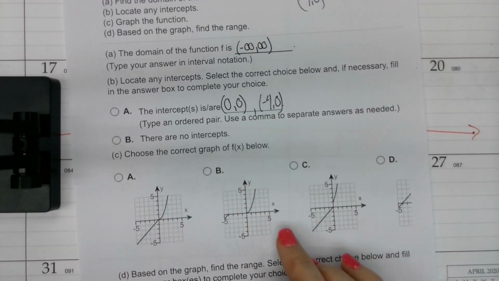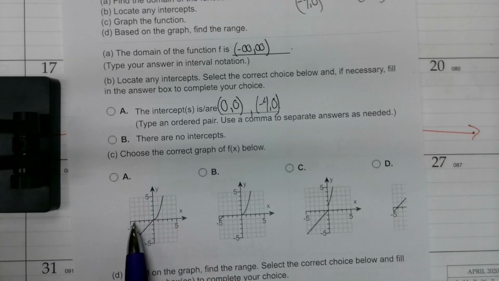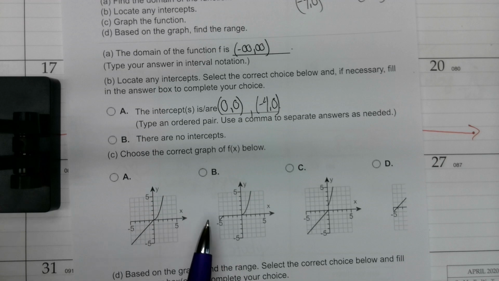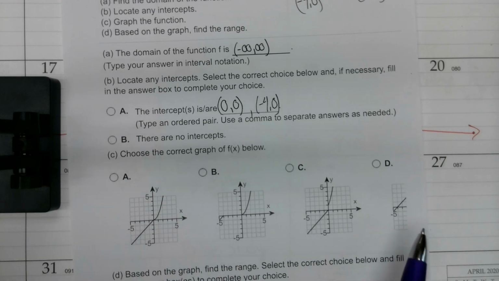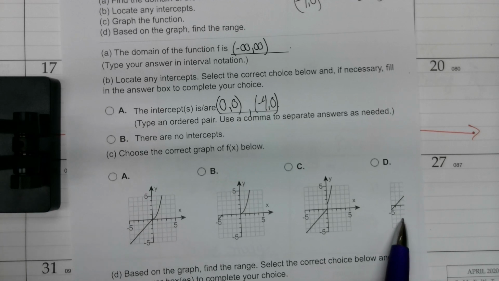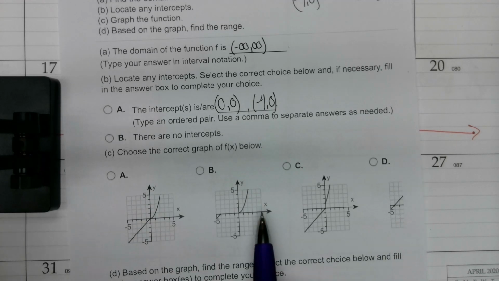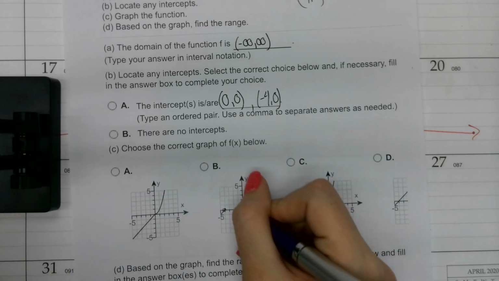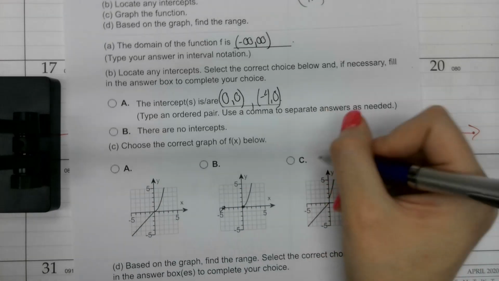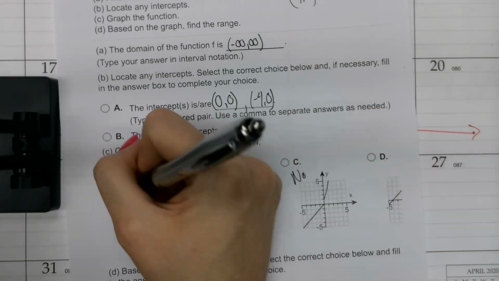Now we're looking for both of these values for our graph. So we have negative 4, 0. This has it, and this one does too. But we can't see this one, but this is supposed to go all the way until x is 0. Then we have 0, 0. So we have here and here. These would be no, and this would be no.